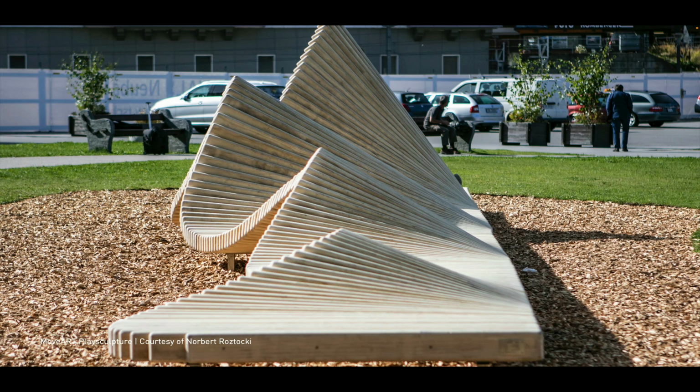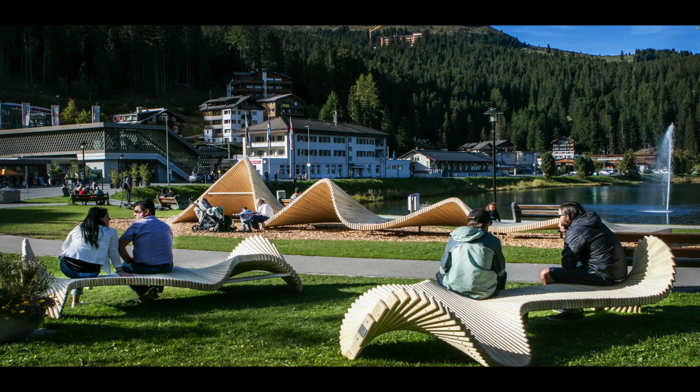That name was converted to a NURBS curve, and that curve defines one edge of the sculpture, while a straight NURBS curve defines the opposite edge. Here you can see another view of the Arosa script sculpture, as well as other pieces that function as benches. Each piece is made of multiple pieces of wood that arc and curve to form a surface.